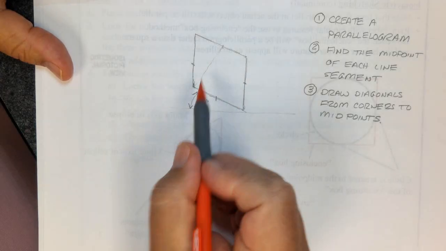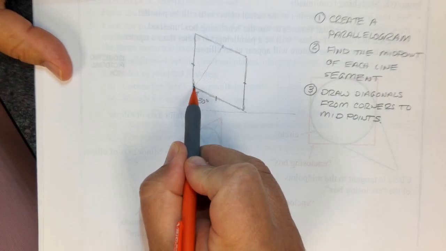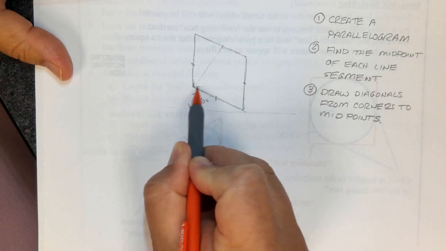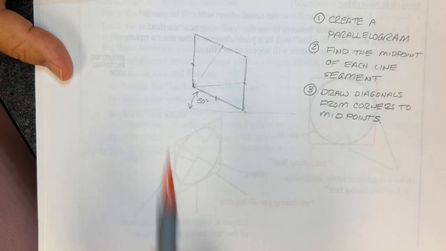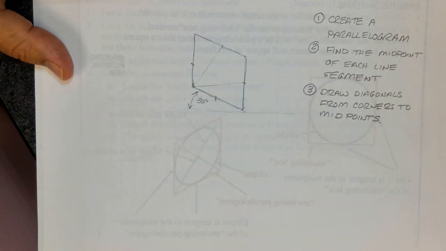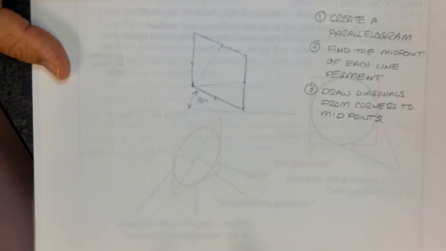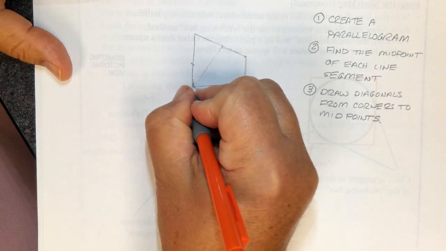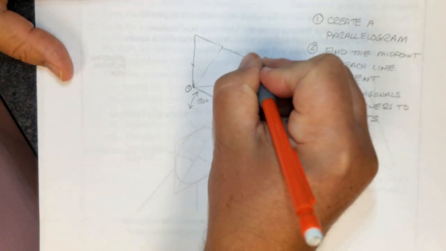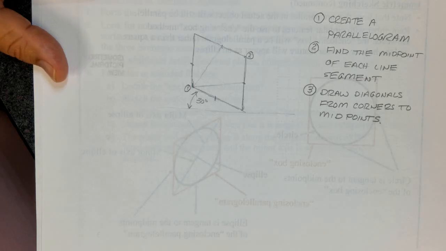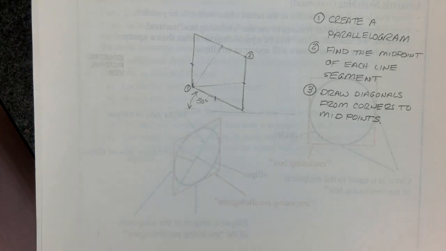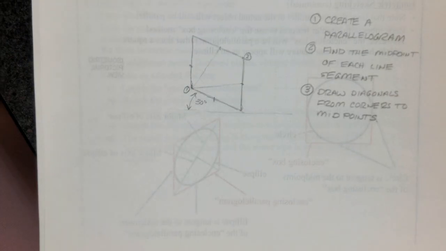And I'm going to do that again from this corner. I'm going to draw a line from this corner to that midpoint right there. Okay? Now, this corner. So this is like corner 1 and corner 2. Sorry, it keeps readjusting the autofocus. Maybe it's doing that because of my hand.